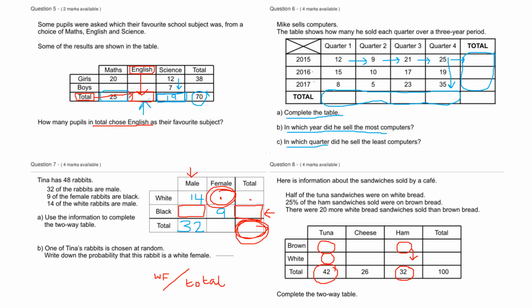And then it says there were 20 more white bread sandwiches sold than brown bread. So the total's got to be 100.